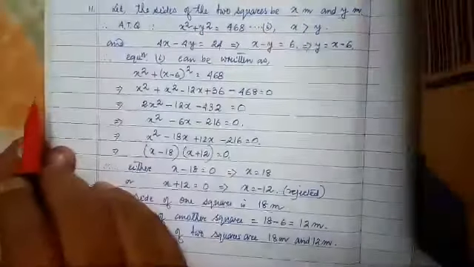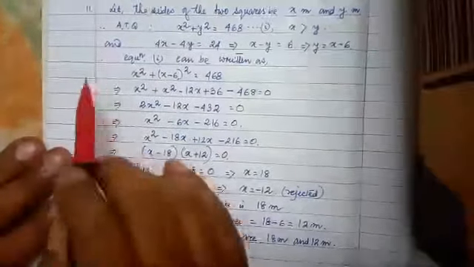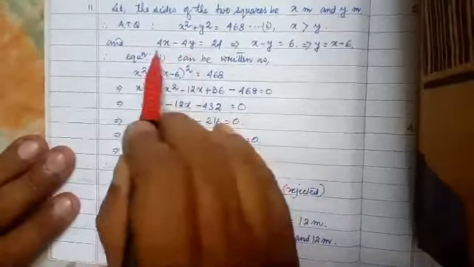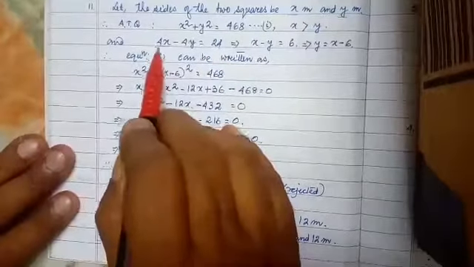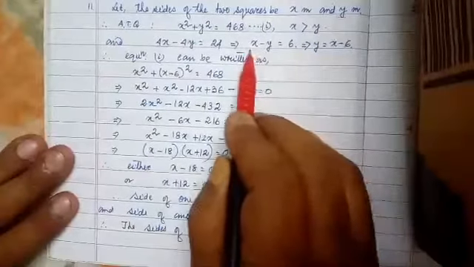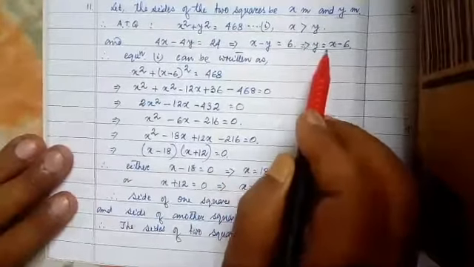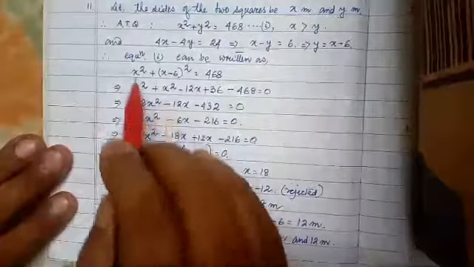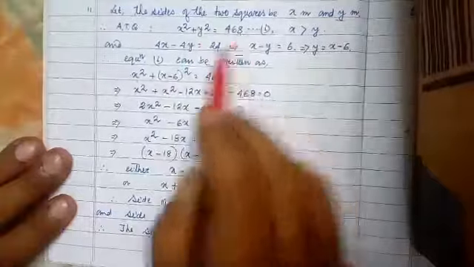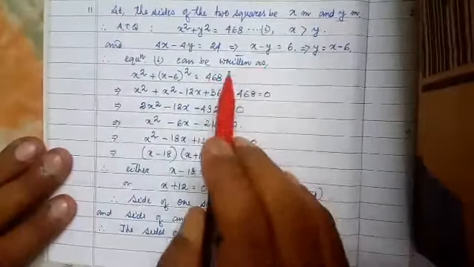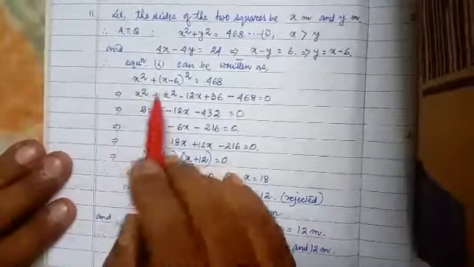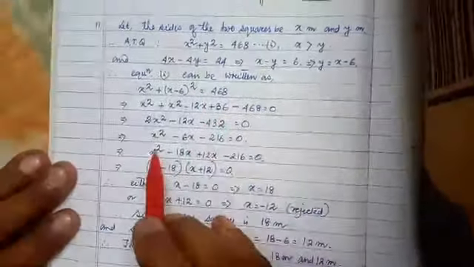Then difference of the perimeters. Perimeter of a square is 4 into sides, so 4x minus, for the second one, 4y. What is the difference? 24. Now let us divide the whole equation by 4. We will have x minus y is equal to 6. Now this equation gives y is equal to x minus 6. From equation 1, x square plus y square is equal to 468. In this equation, we will replace the value of y by x minus 6. So x square plus (x minus 6) whole square is equal to 468.